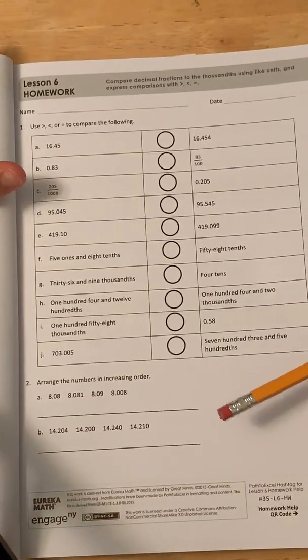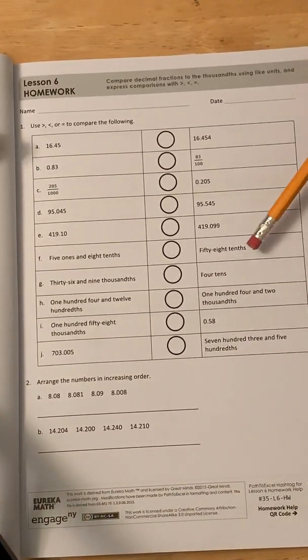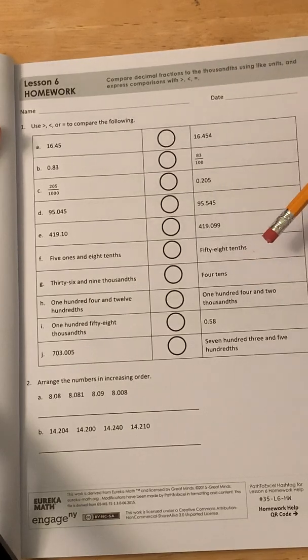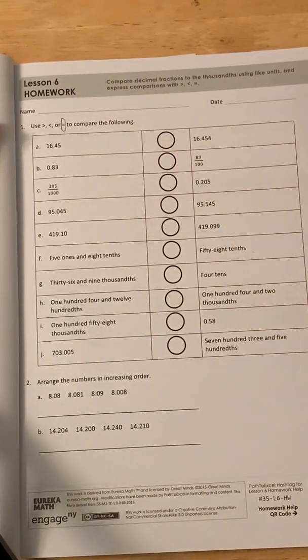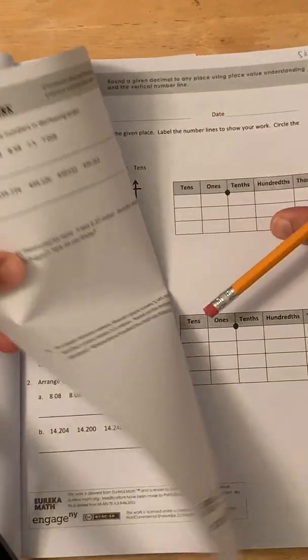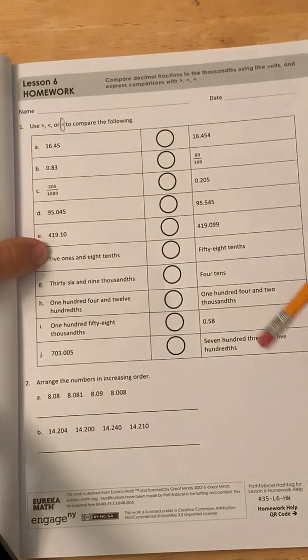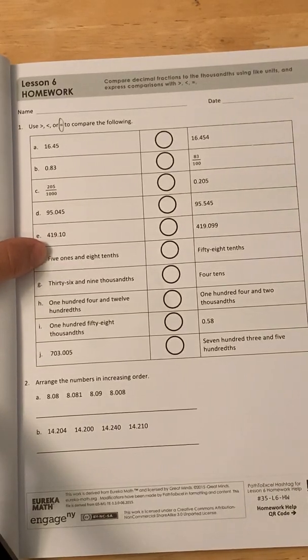And then our homework is going to look exactly the same as the problem set. So should be pretty easy, but be careful because they're going to try to trick you on some, and many of them might be equal. So go nice and slow. And the homework is only 2 pages long, so it's from page 55 to 56.